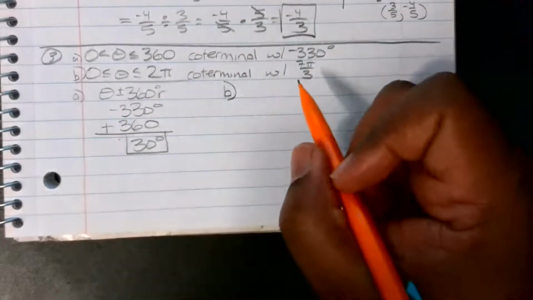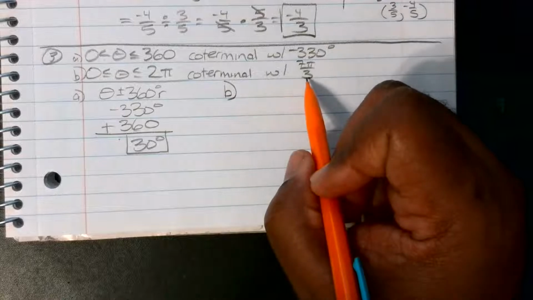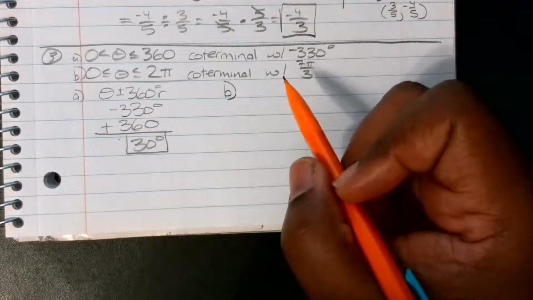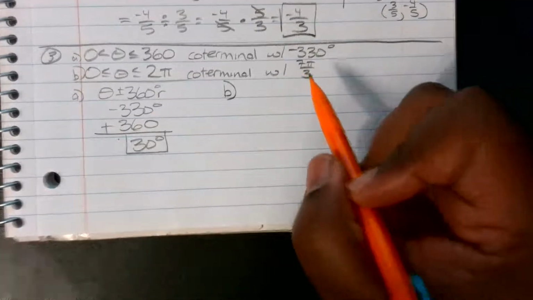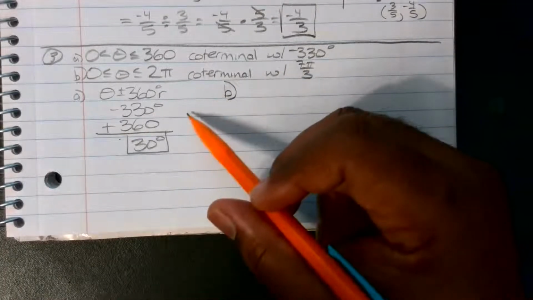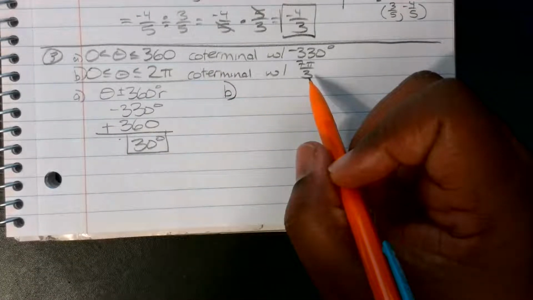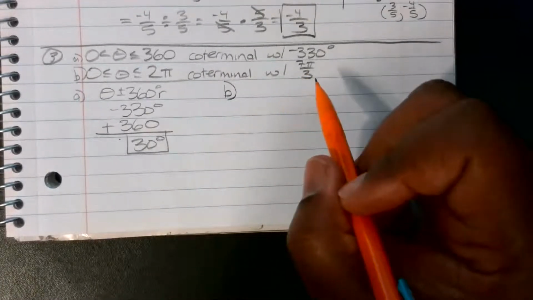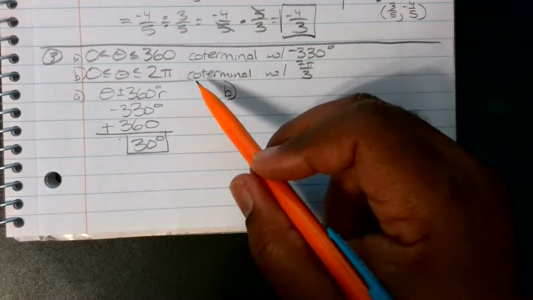For B, radians is a little different. All right, we know that 7 pi over 3 is the same thing. Fractions tend to make people a little nervous, though. So we know 7 pi over 3 is greater than 6 pi over 3, which is 2 pi. So we're going to subtract 6 pi over 3 until we get between 0 and 2 pi.